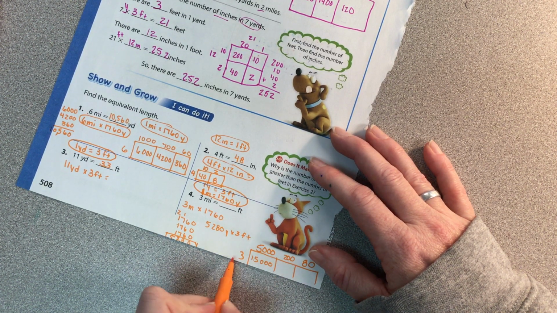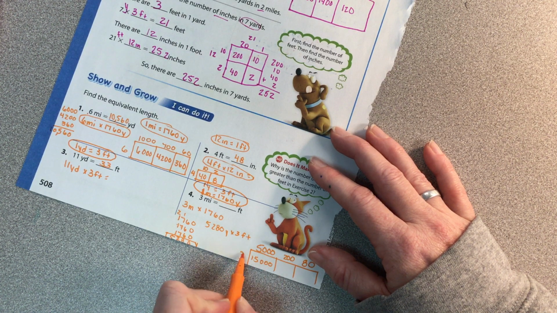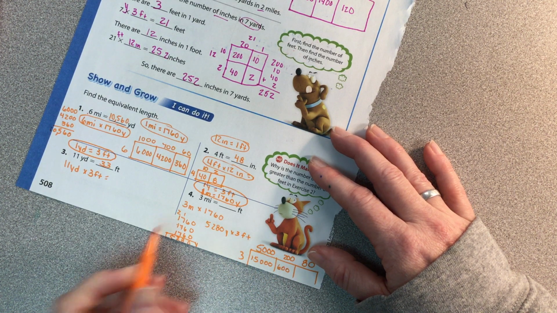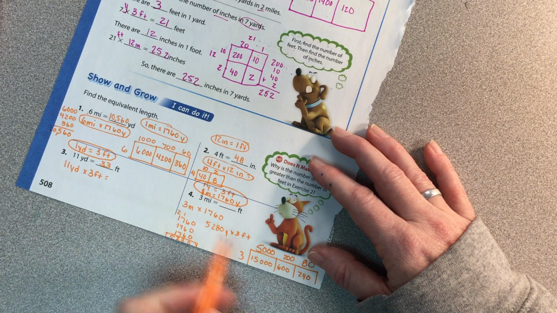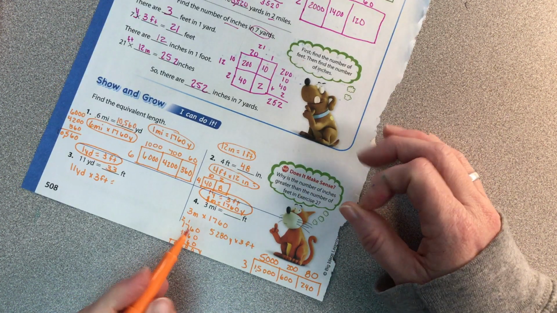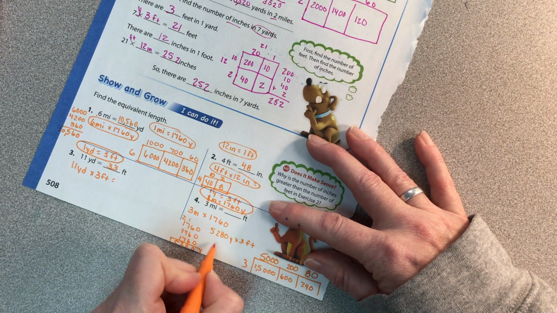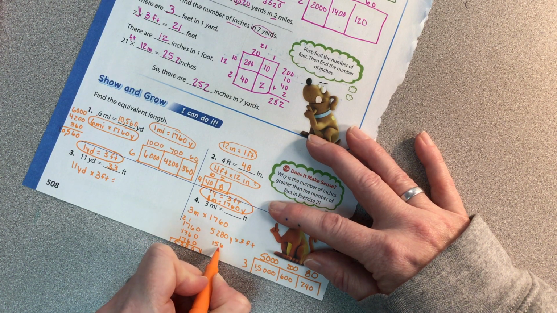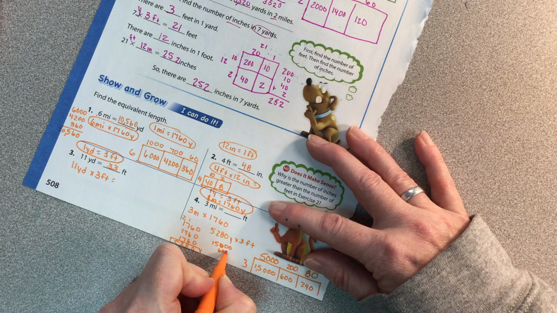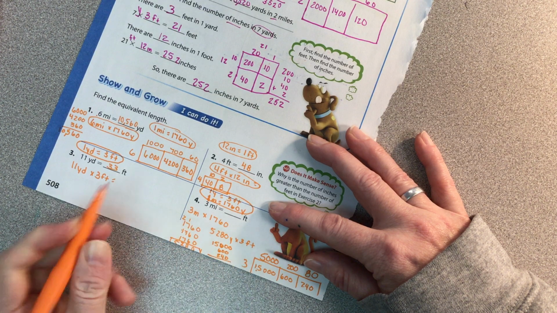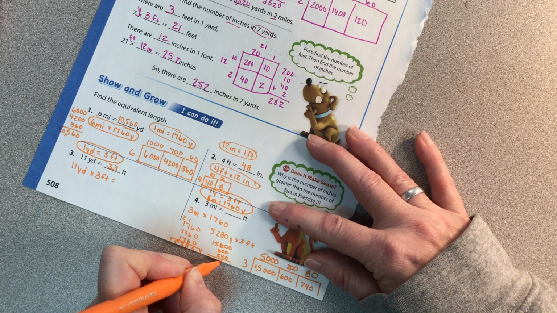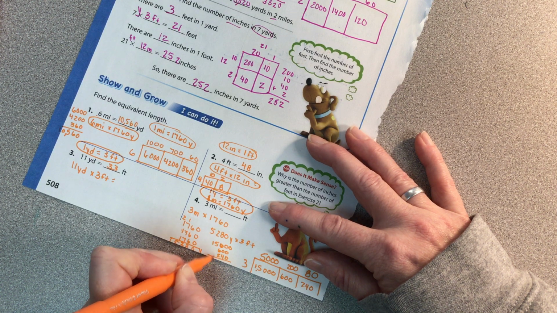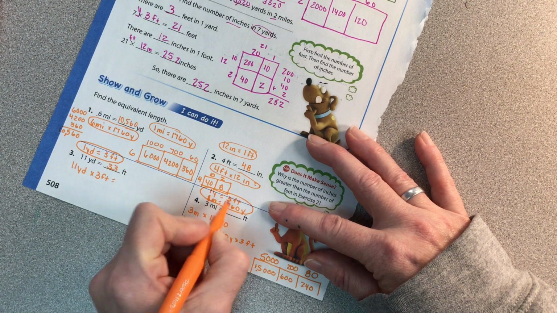I've got 200 times 3 is going to be 600. 8 times 3 is 24 plus a 0. So I've got 15,600 plus 240. So let's go 15,000 plus 600 plus 240 is going to give me 15,840.